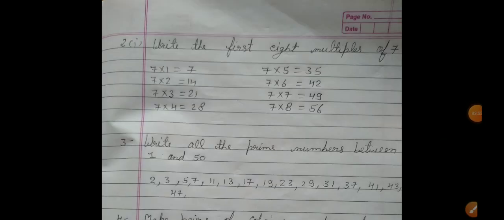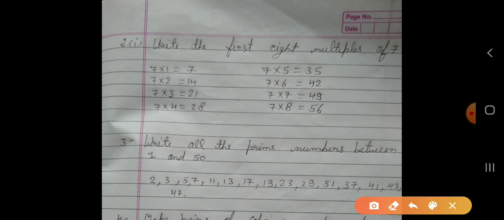Question number 2 is here, write the first 8 multiples of 7. To find the multiples of 7, we have to multiply it by 1, 2, 3, 4, like this up to 8. On multiplying we get the multiples 7, 14, 21, 28, 35, 42, 49, 56. These are the 8 multiples of 7.